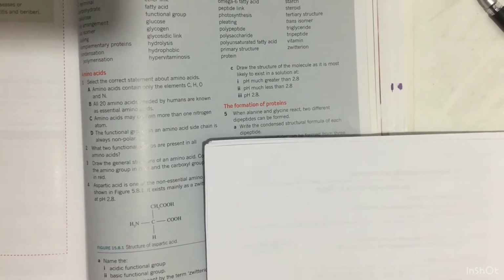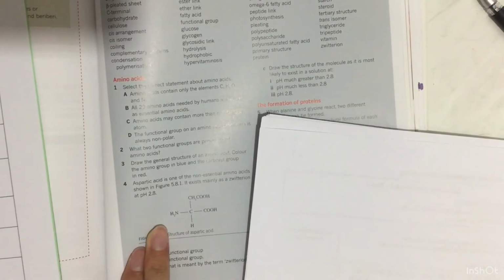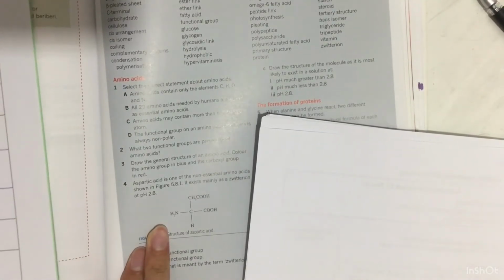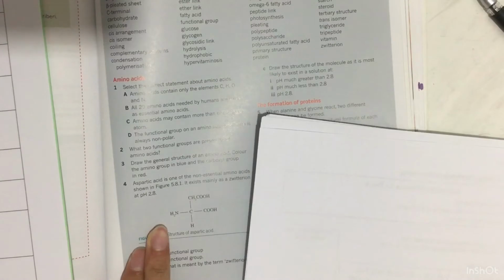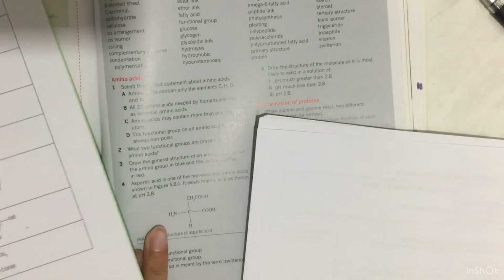Okay, we are doing chapter 15 of Heinman. Question 1. Select the correct statement about amino acids. Amino acids contain only the elements C, H, O, and N. That's incorrect. If you find cysteine here, cysteine has a sulfur in it, so that's incorrect.